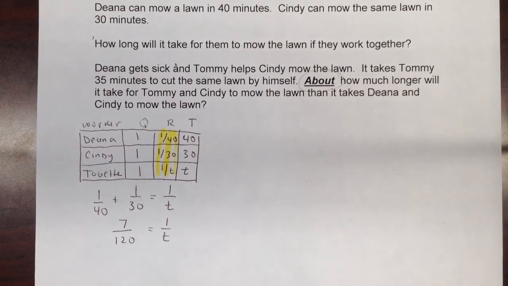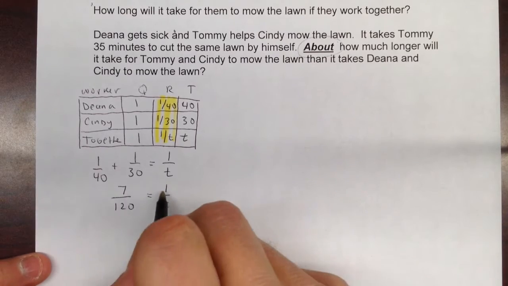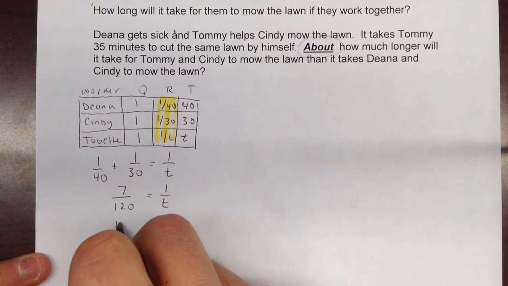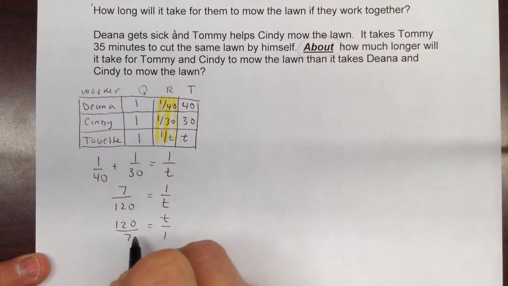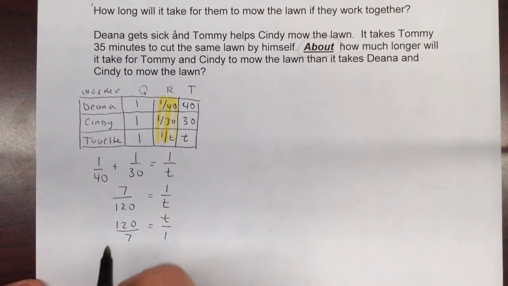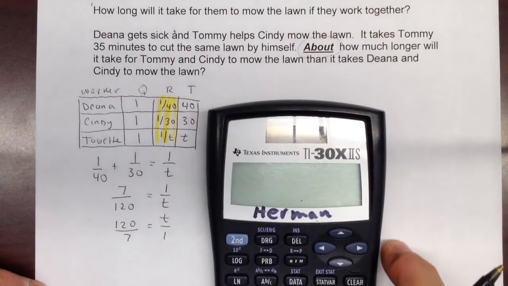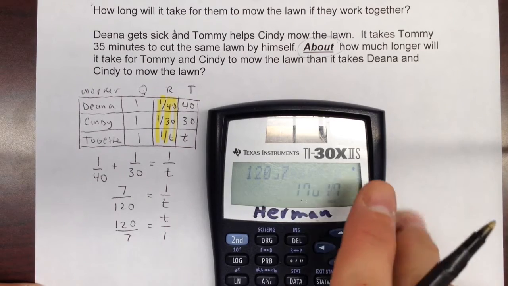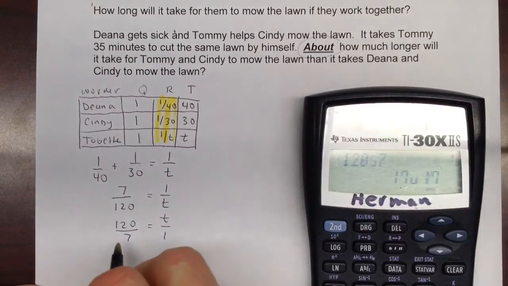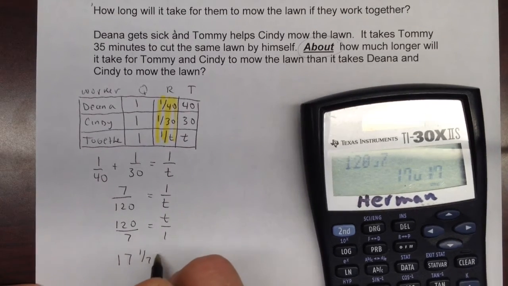And then we talked about how the easiest way to simplify this after that is to just flip these both around since I have a 1 here. So 120/7 equals T/1. It's the same thing. Then divide 120/7 in your calculator, and you can do that with the fraction function. So just put in 120 ABC 7, and you get 17 1/7. So that means it takes them together approximately 17 1/7 minutes.